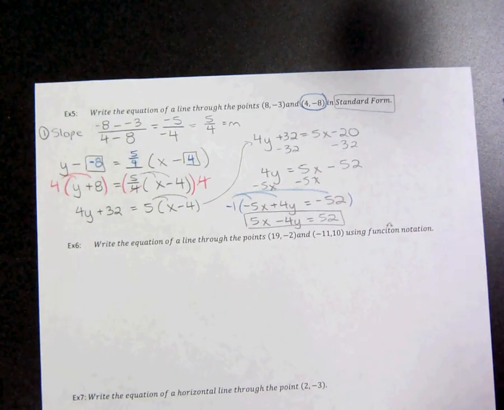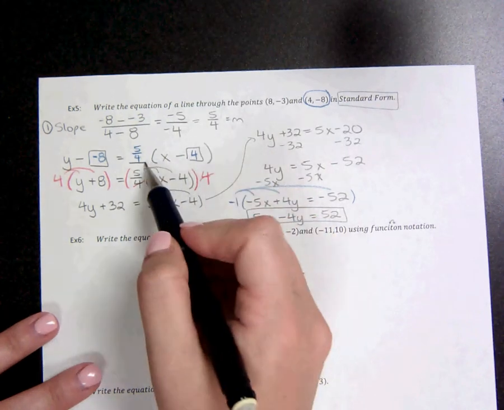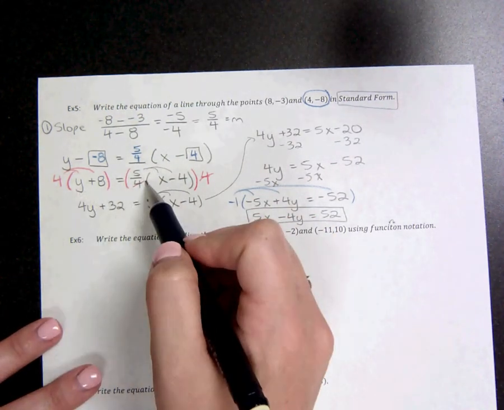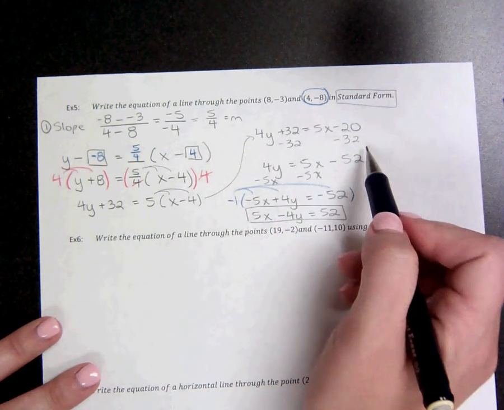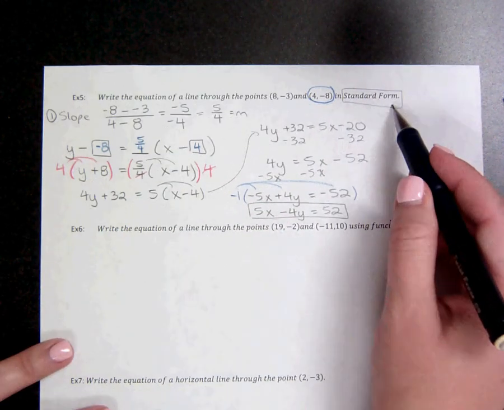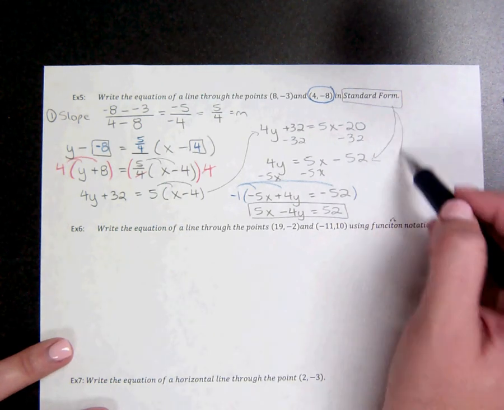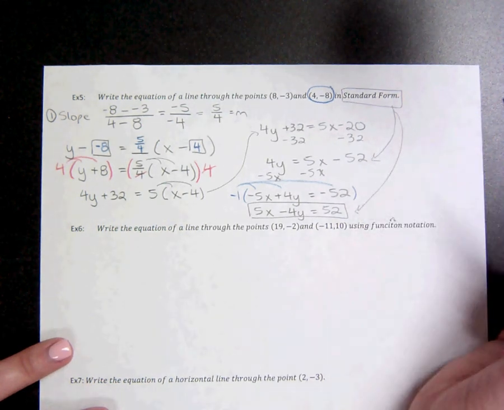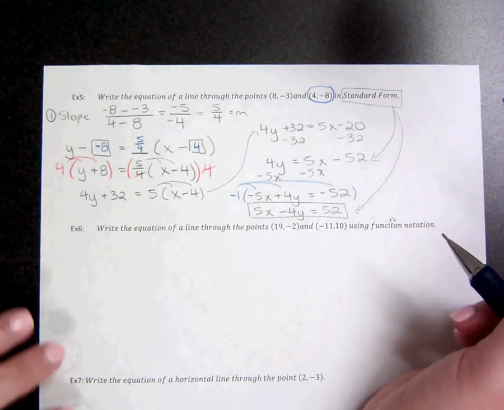So again, it is a long process. It requires a lot of steps. You have to find your slope, plug it in. Sometimes you'll have to kill the fraction to make your job a little easier. Clean it up algebraically, get everything organized, then go back and look to see what kind of final form you need. If you need standard form, make sure you follow the rules for standard form. If you need slope-intercept, it's a little bit easier.